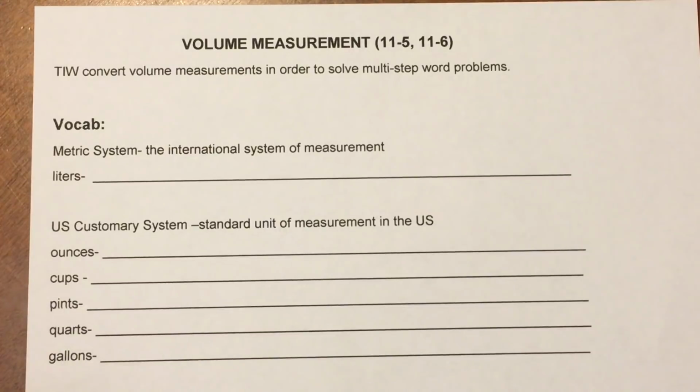This is our third lesson where we're doing very much the same thing. We're going to be solving multi-step word problems after we do conversions, but now we're using volume. So our first time we did this, we were on length questions. Then we did weight questions. Now we're doing volume questions.